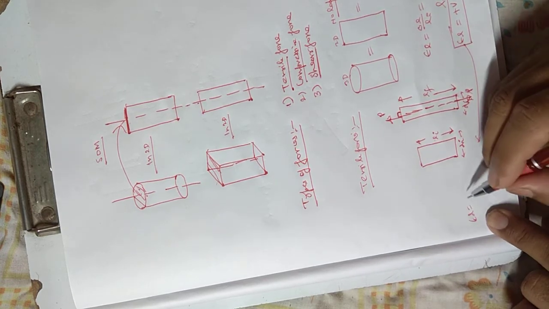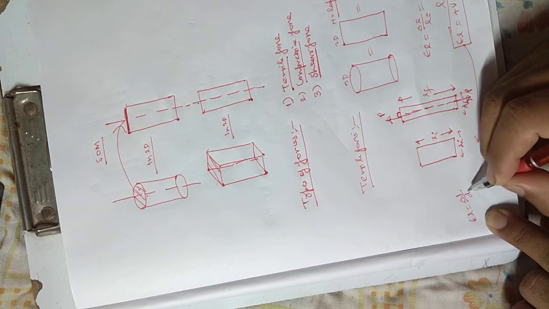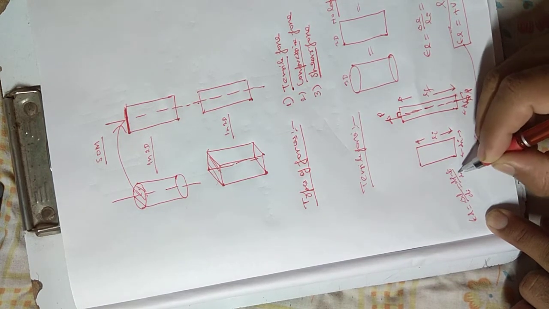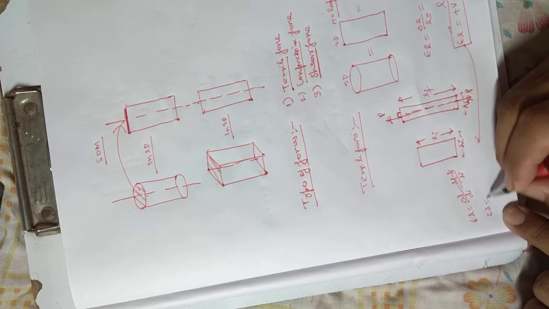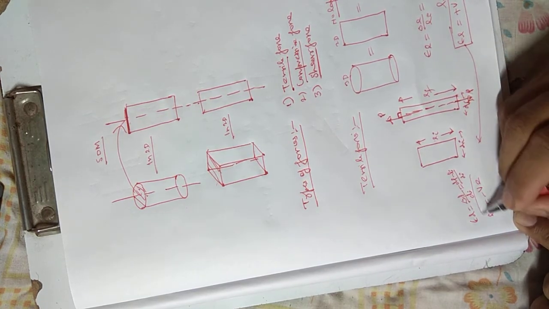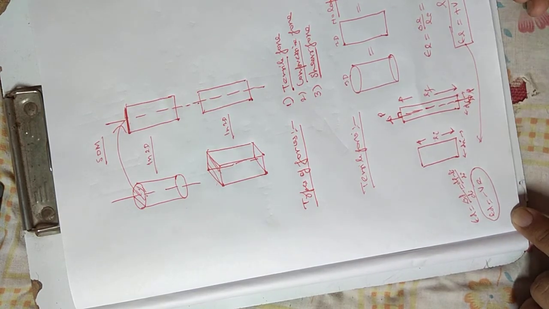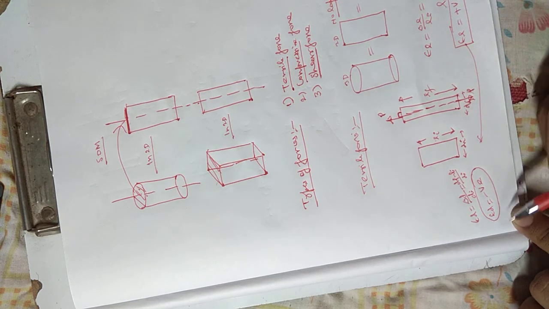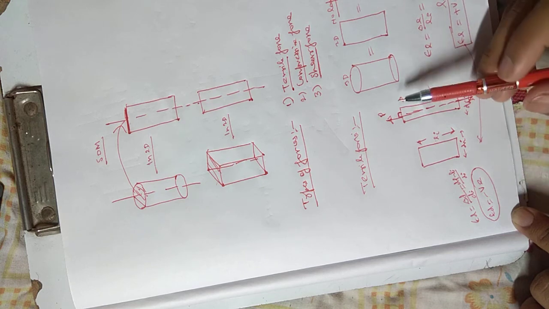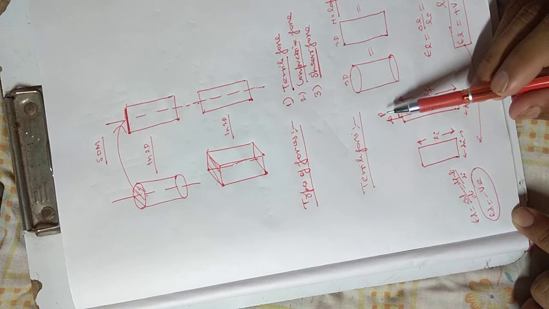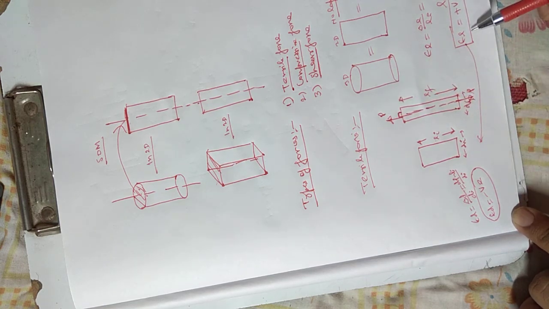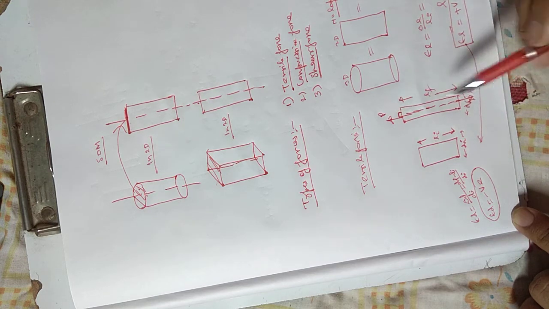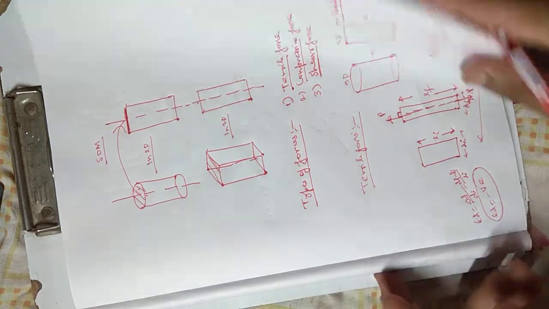Lateral strain is the change in diameter over initial diameter, so final diameter minus di over di. So lateral strain comes negative. The signs of the longitudinal and lateral strains give you information about the nature of the force. So when longitudinal strain comes positive and lateral strain comes negative, it means the applied load is tensile in nature.